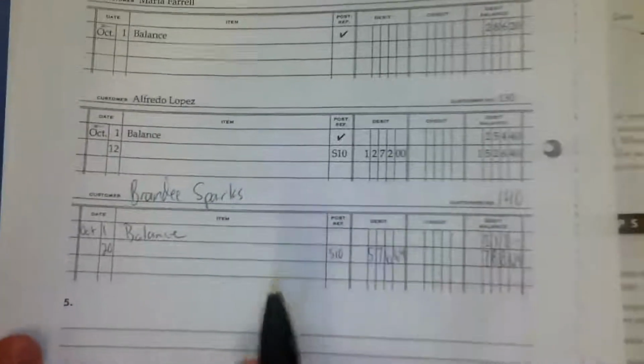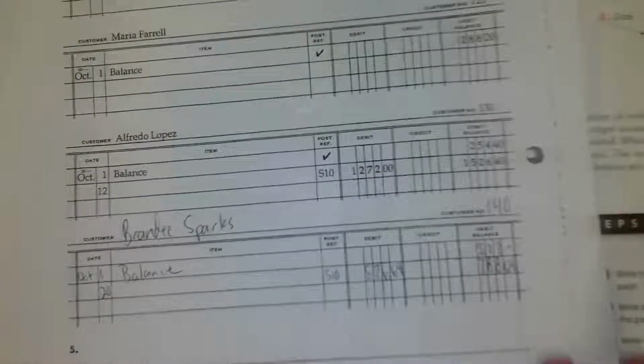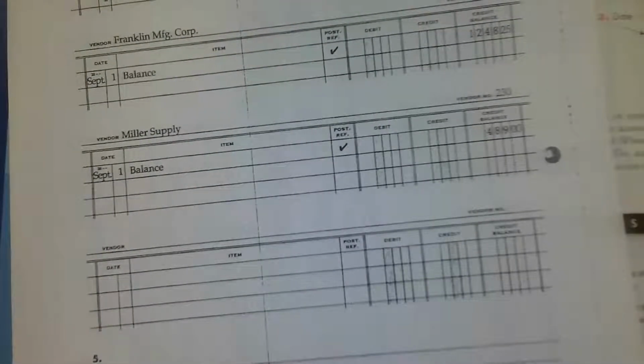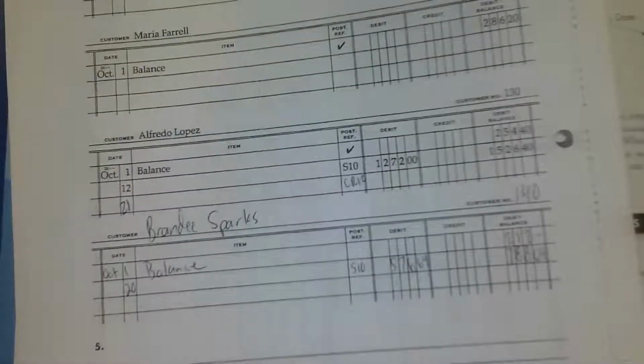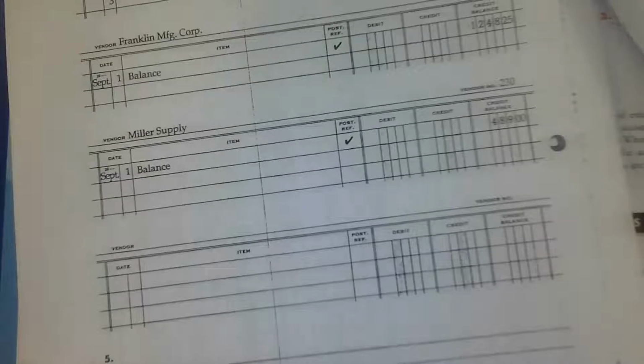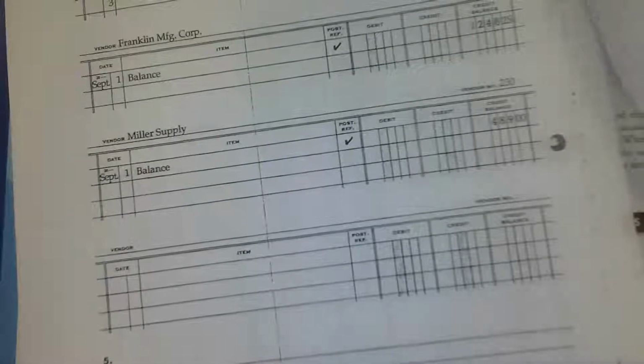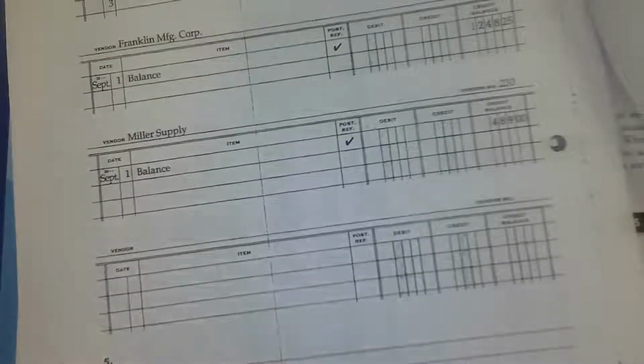So Alfredo Lopez on the 21st, from the CR12, pays us $254.40.